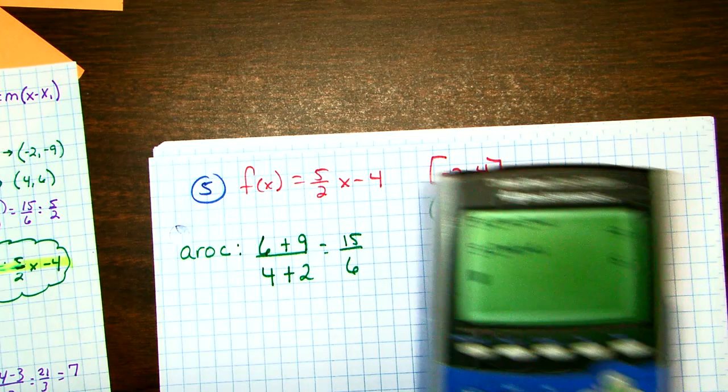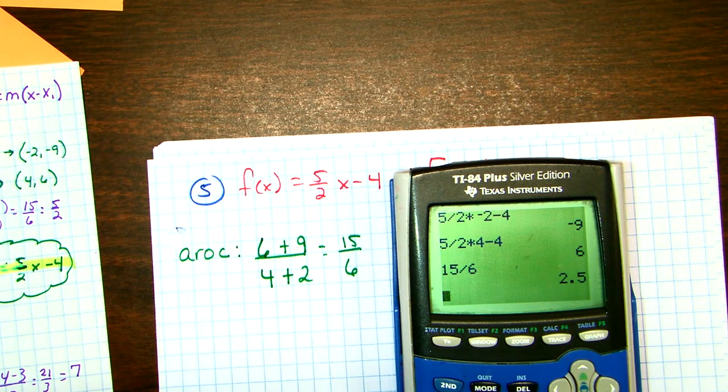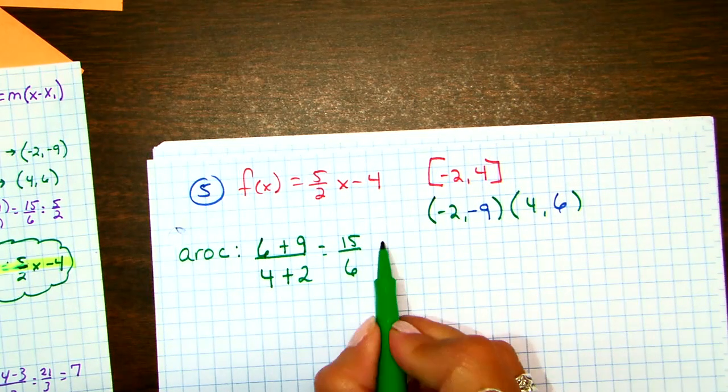And here's how you would just simplify that on your calculator. 15 divided by 6, enter. Like I said earlier, you would never have a slope that's a decimal. So we hit math, enter, enter. And then you can see it simplified it for us, 5 halves. So that's the slope.